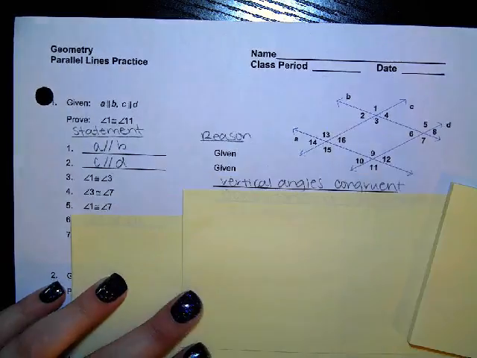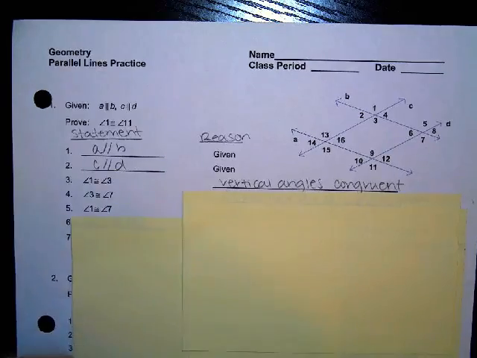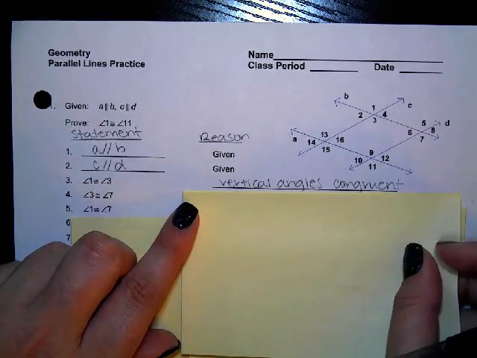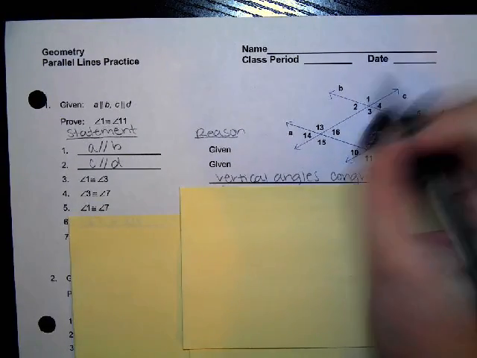Then we have angle 3 is congruent to angle 7. And what I would do, as you're proving these, is maybe draw it on the picture. 1 and 3 are congruent. Okay. 3 is congruent to 7. What's your reasoning for that?